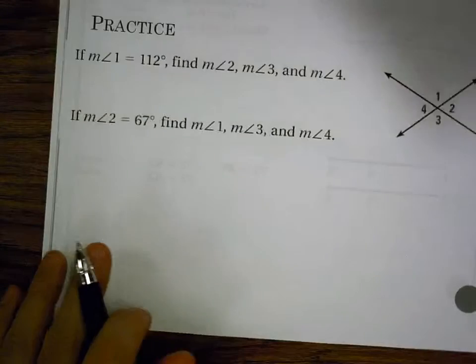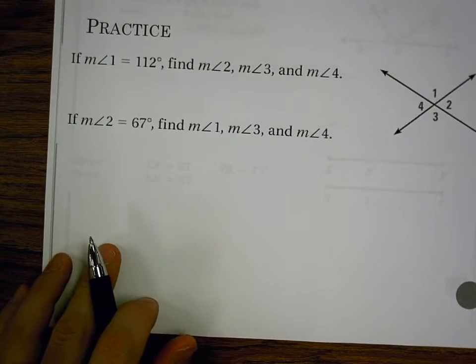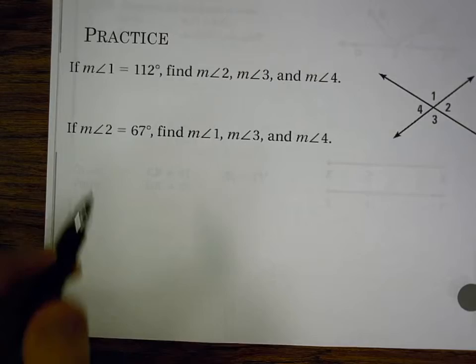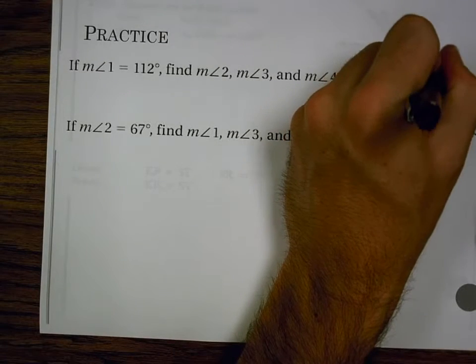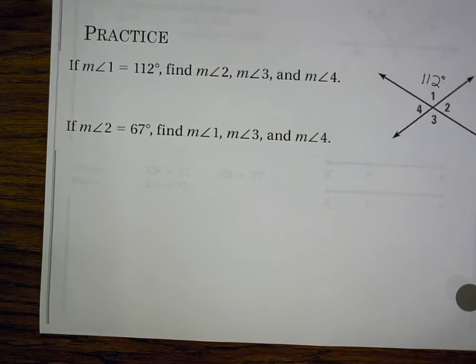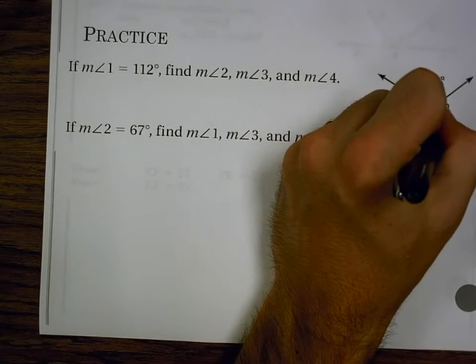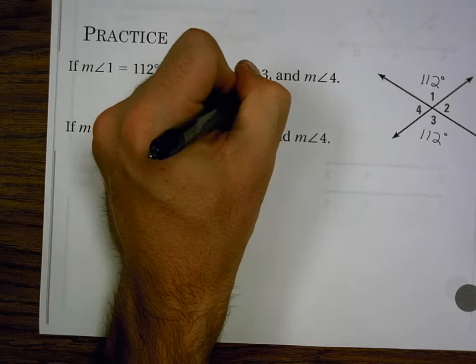So let's look at some examples. So I have this diagram here, 1, 2, 3, and 4 are my angles. I'm given angle 1 is 112. I need to find the other ones. Right off the bat, we should recognize vertical angles are the same, so angle 3 is also 112.